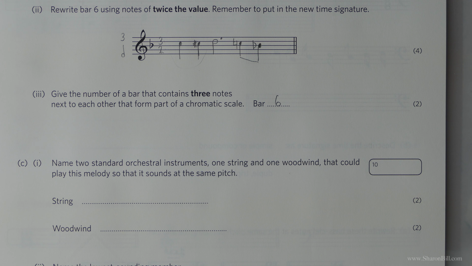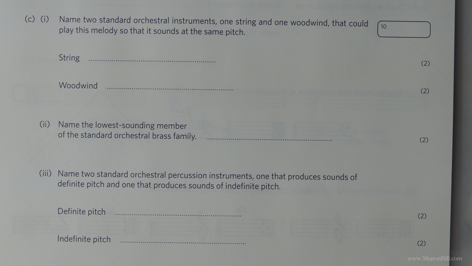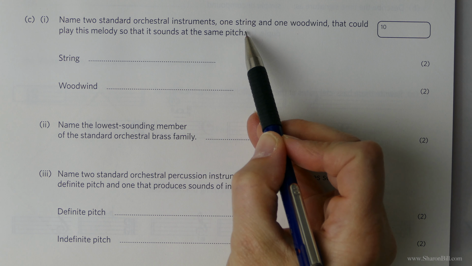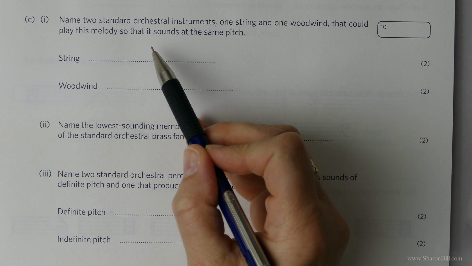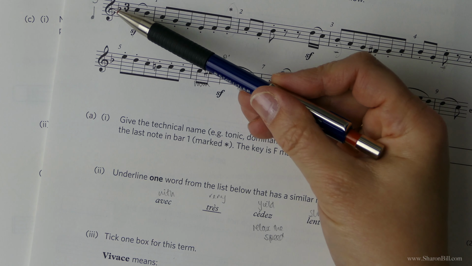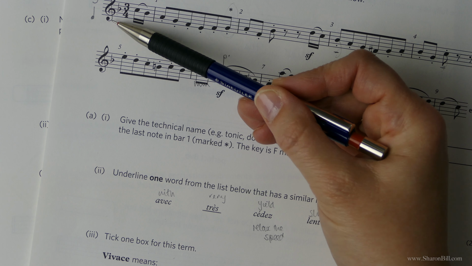So now we've just got some general orchestral questions. So name 2 standard orchestral instruments. We need to choose 1 string and 1 woodwind that could play this melody so it sounds at the same pitch. So we need to choose instruments that are comfortable in this treble clef register here.